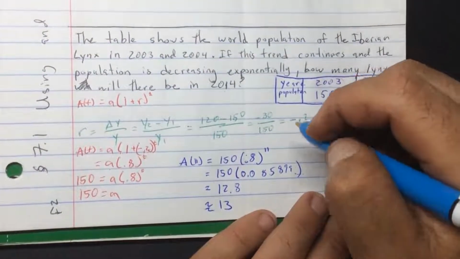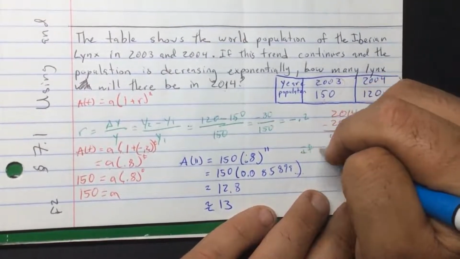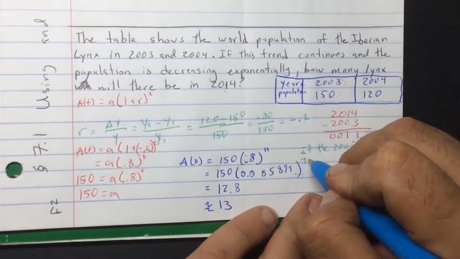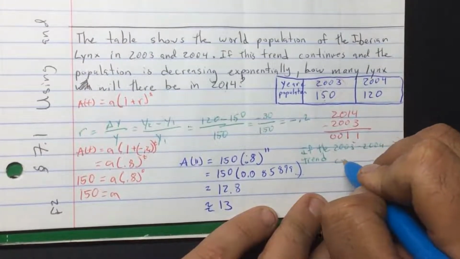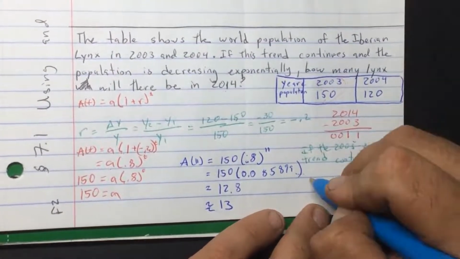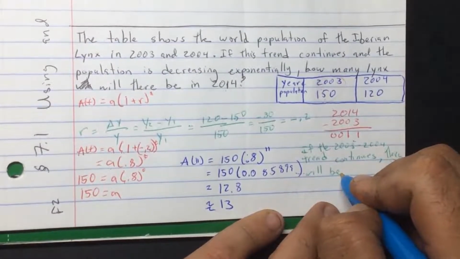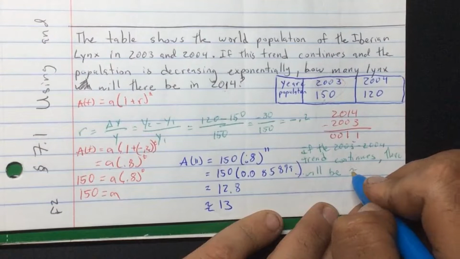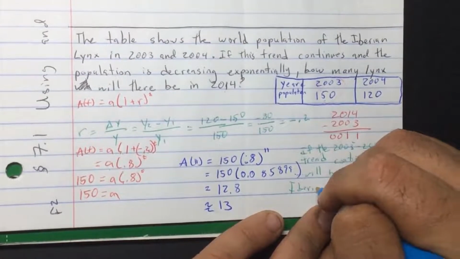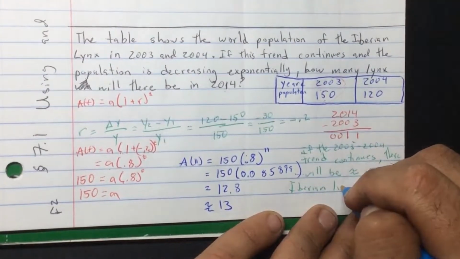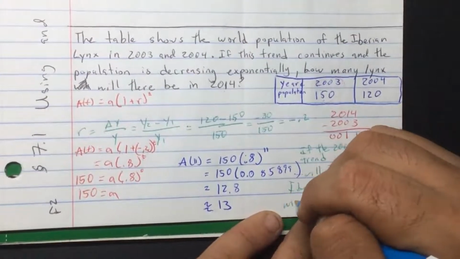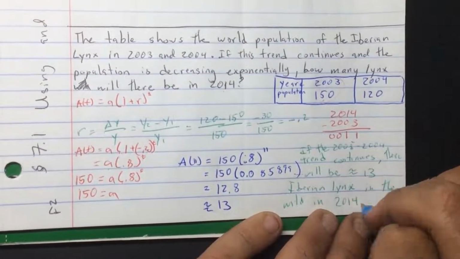So let's write: if the 2003 to 2004 trend continues, there will be approximately 13 Iberian lynx in the wild in 2014, which is kind of crazy, right?